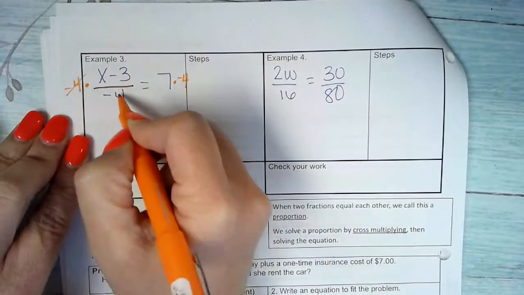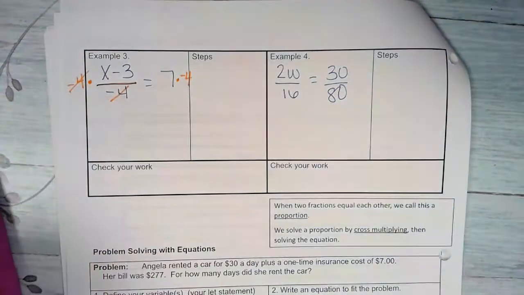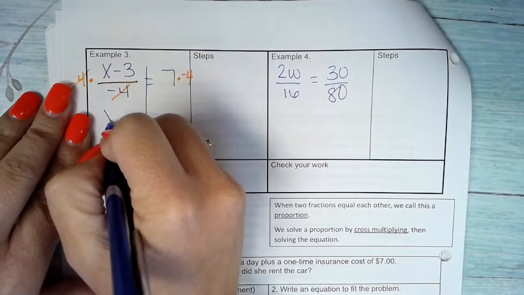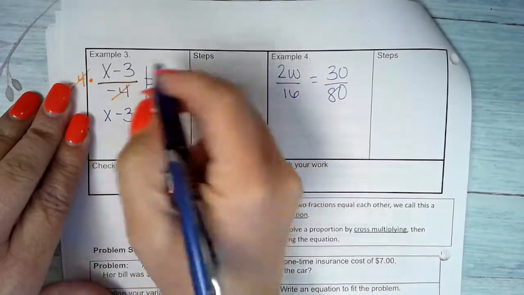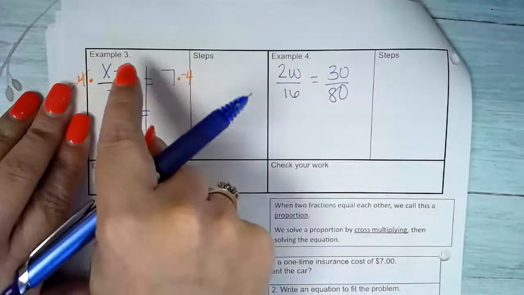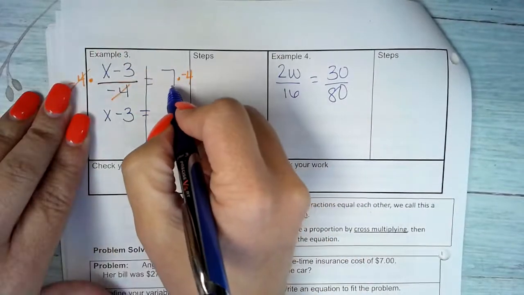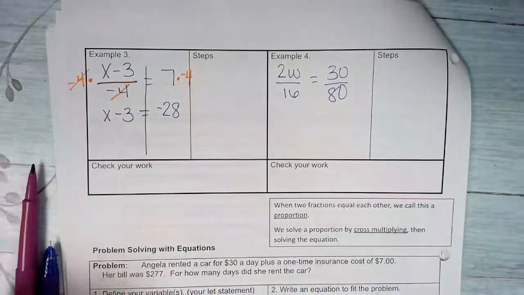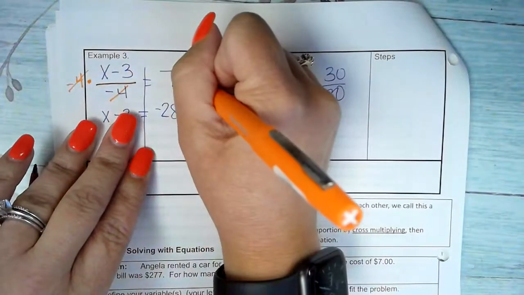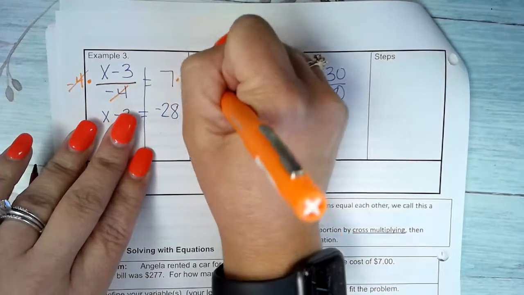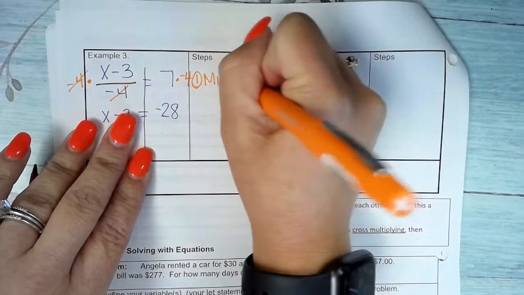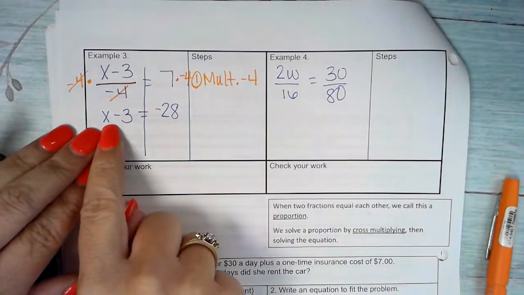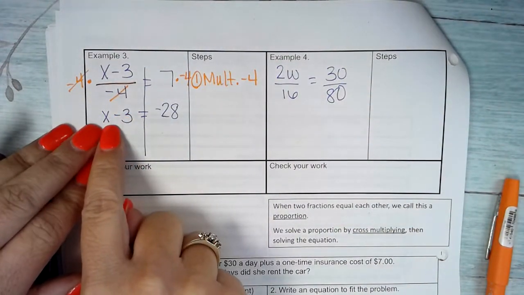When I do that, my -4's cancel. And the thing that's left on this left-hand side is just this x minus 3. It makes it way easier to go ahead and do it this way in order to get that by itself. So 7 times -4 is -28. And that was the multiplication property of equality. So step 1 was to multiply by -4. And I abbreviated multiply.